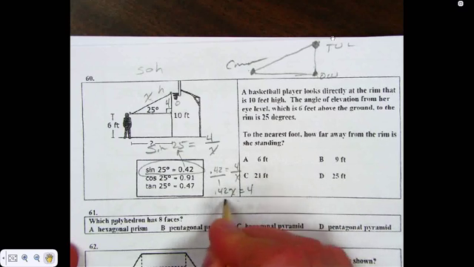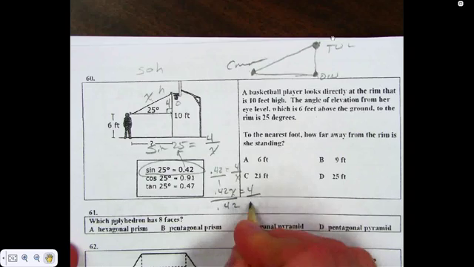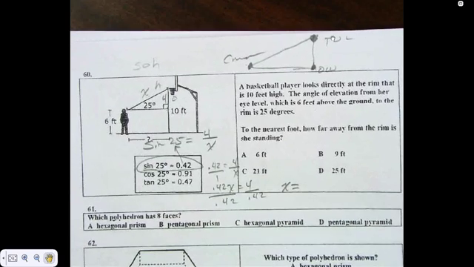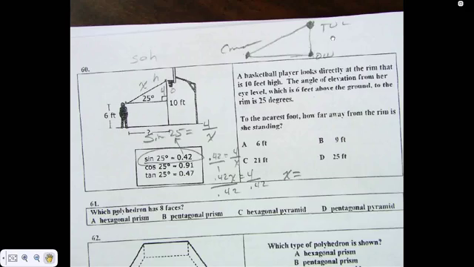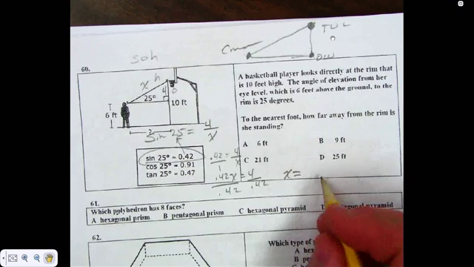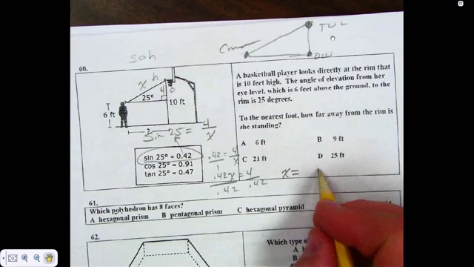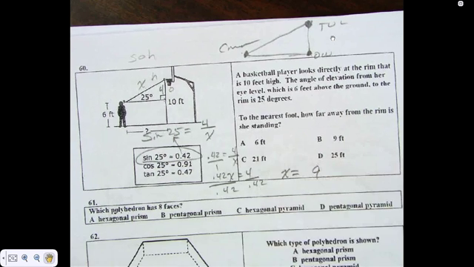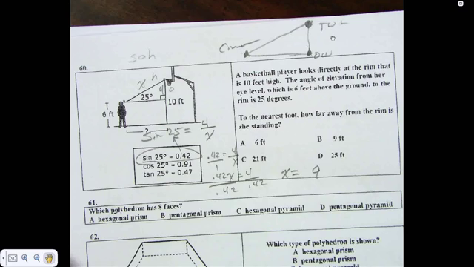0.42x is equal to 4. Divide both sides by what? 0.42. When things seem confusing, the simplest solution seems to be the best one, doesn't it? What do you get when you do that? You get 9.52380954. Holy smokes, I got it right. That's just going to be 9. Oh, to the nearest foot, my bad. Yeah, it's 9.